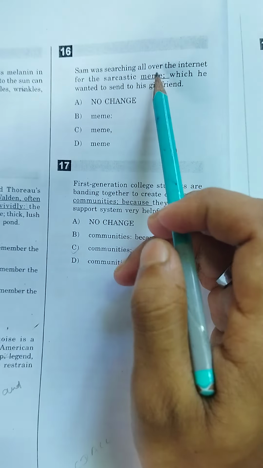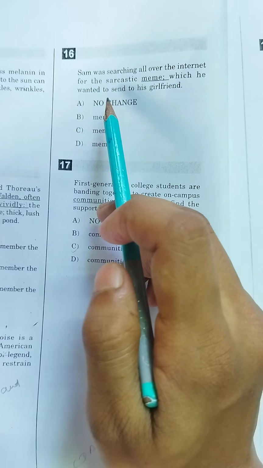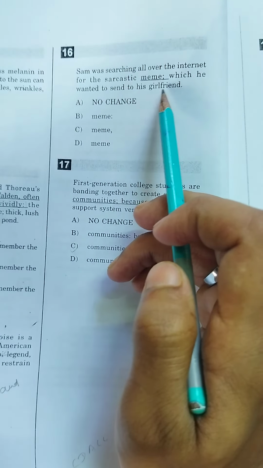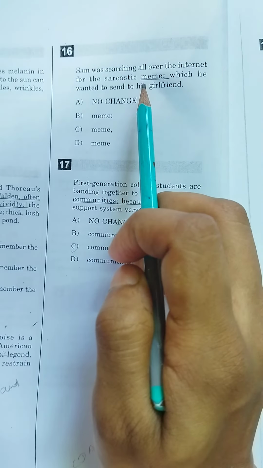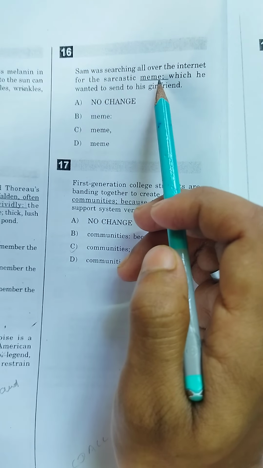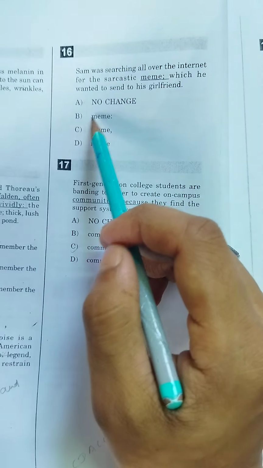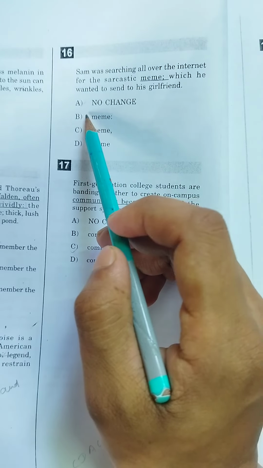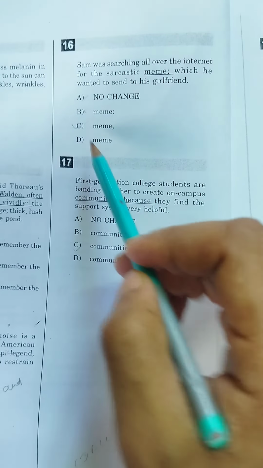Sam was searching all over the internet for the sarcastic meme which he wanted to send to his girlfriend. Actually, "which he wanted to send to his girlfriend" is extra information, and we all know that for extra information we use a comma; don't use a semicolon, because we need a semicolon for independent clauses. So Alpha is wrong. There is no explanation, so Bravo is wrong. Charlie is the right answer. We can't leave it without any punctuation.